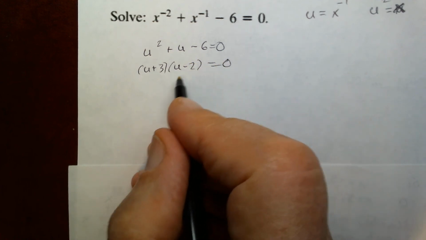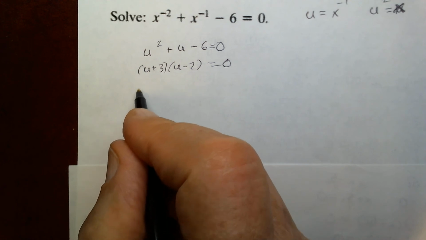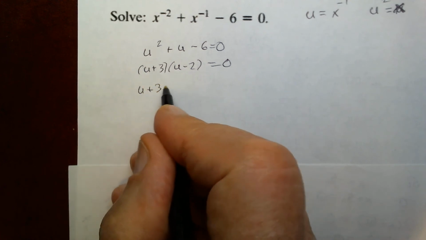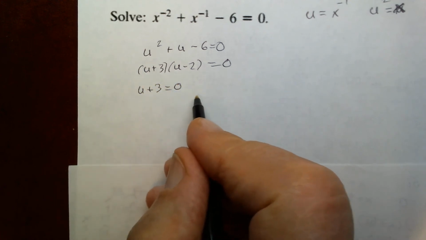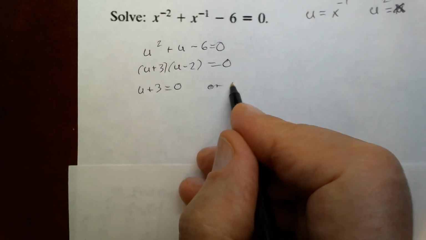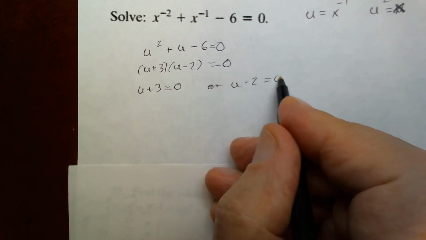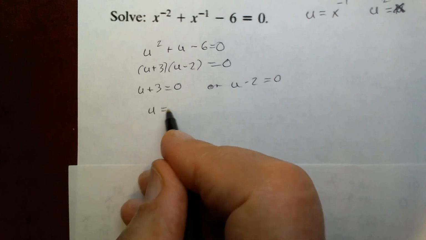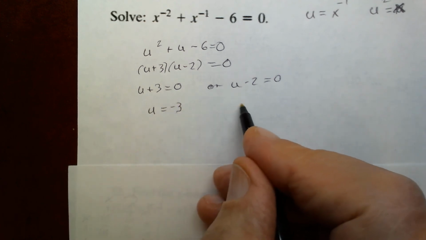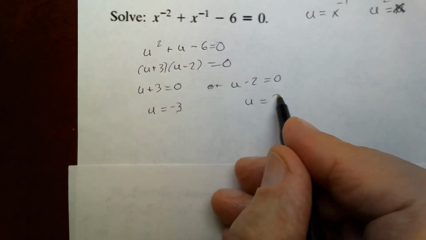Setting each factor equal to 0 gives us u plus 3 equals 0, or u minus 2 equals 0. So in other words, u equals negative 3, or u equals 2.